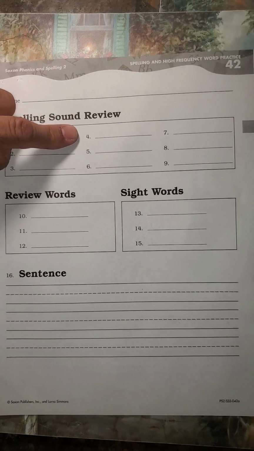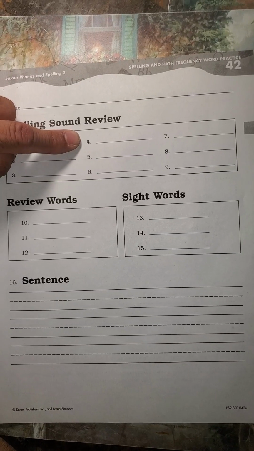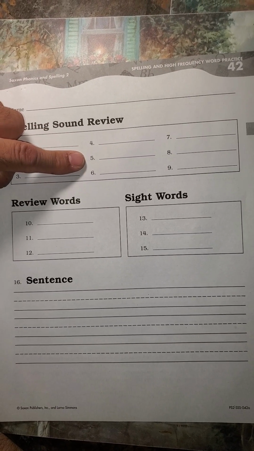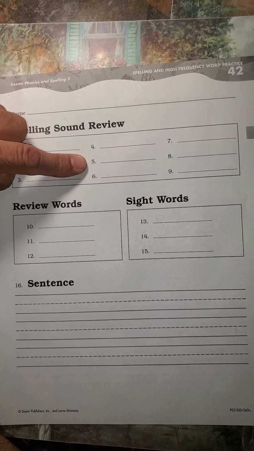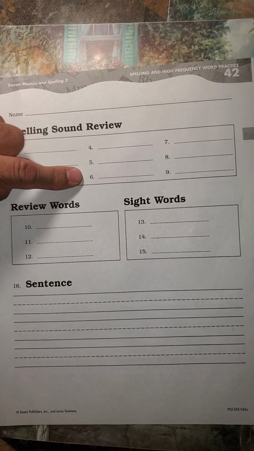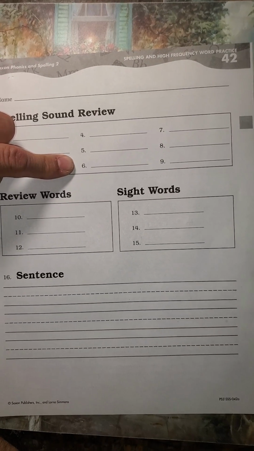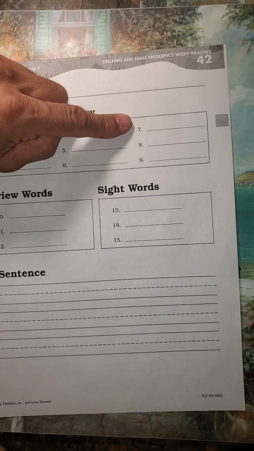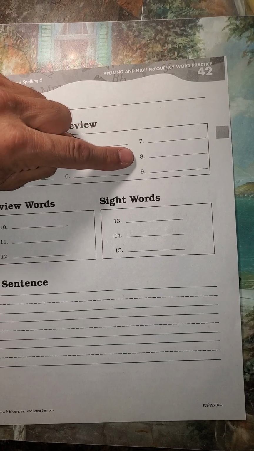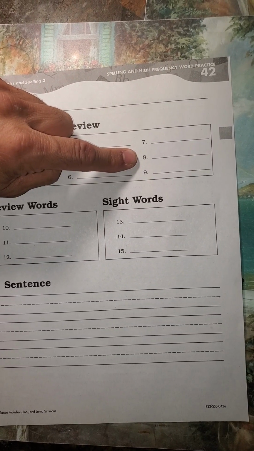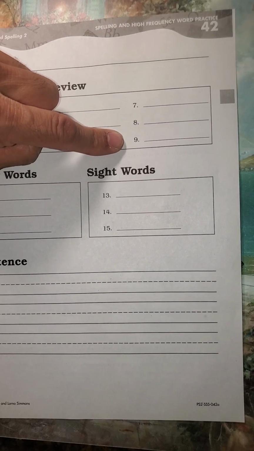Number 4, the sound is O. Number 5, U. Number 6, E. Number 7, the. Number 8, K. Number 9, Ch.